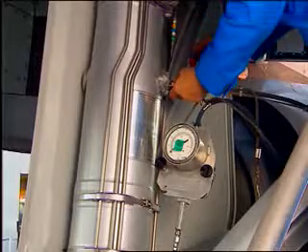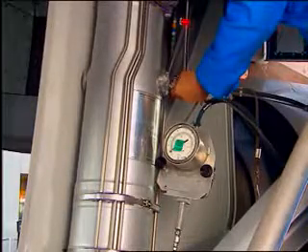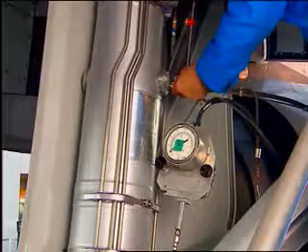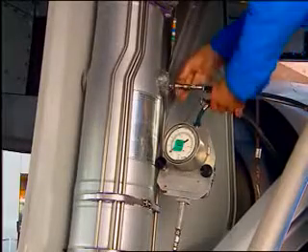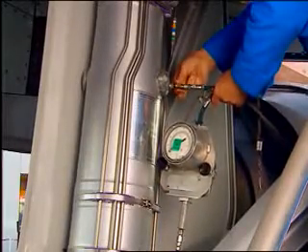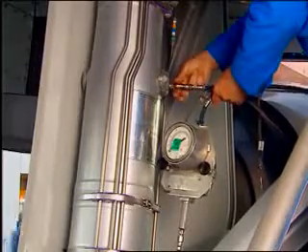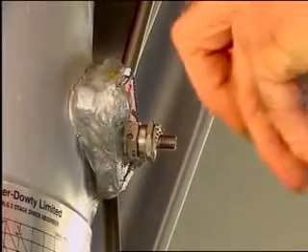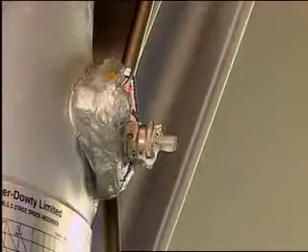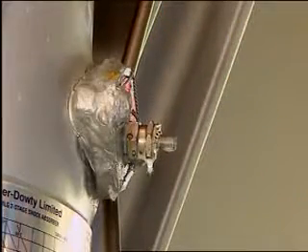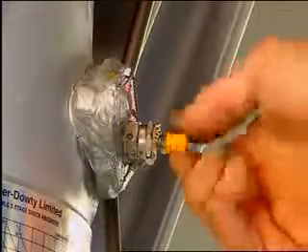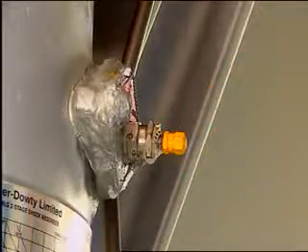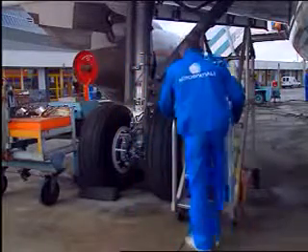On the top charging valve, do the same as on the bottom charging valve. Remove the access platform.